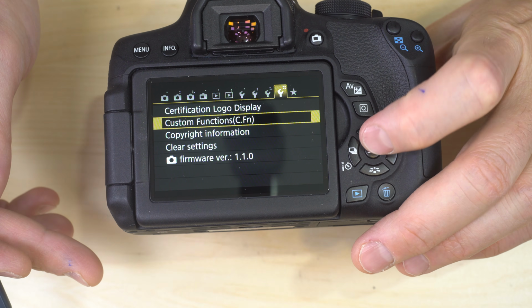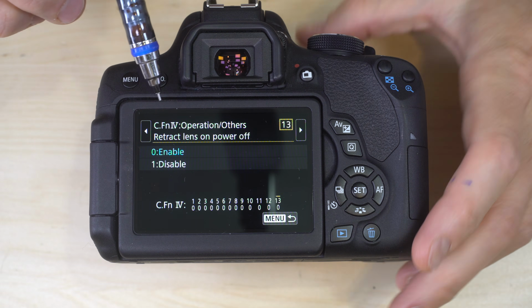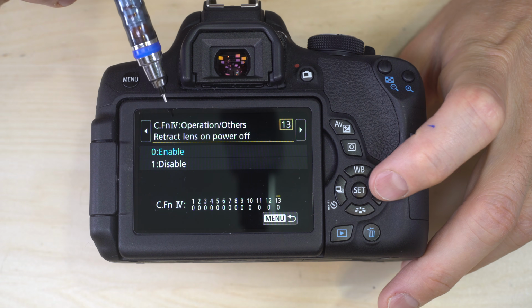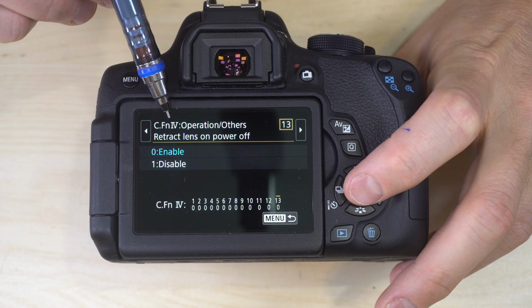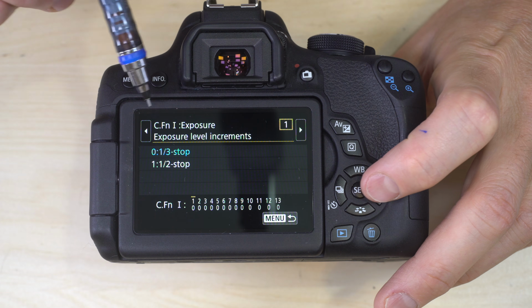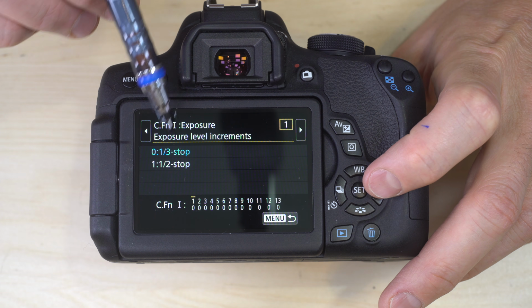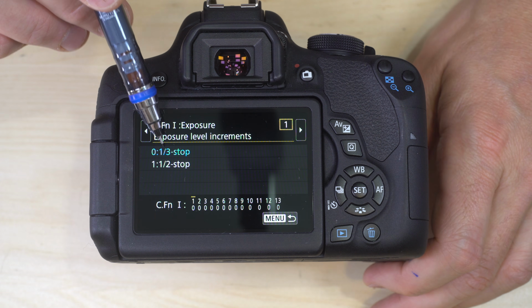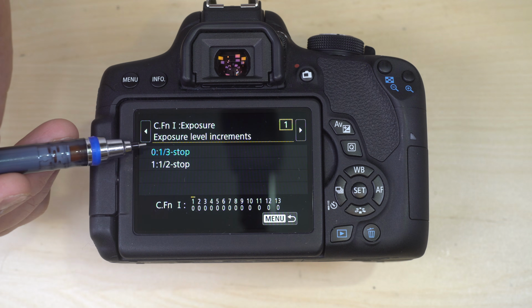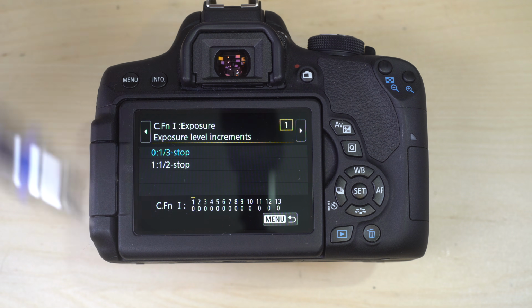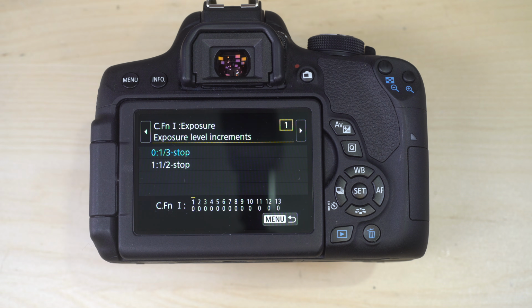Let's go back to custom functions. We're going to go through all 13 of these, explain what they are and what they do. Custom function, here we go. 1, exposure. This is your EV stops. Do you want to have your exposure value, your aperture and your shutter speed, displayed in 1/3 or 1/2 EV?